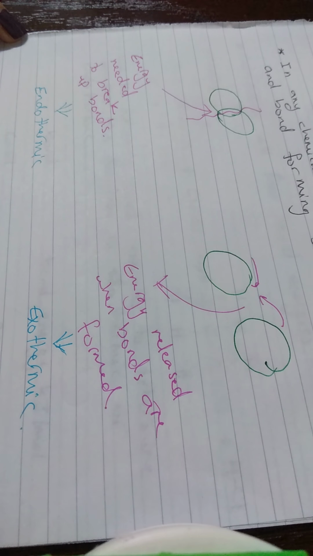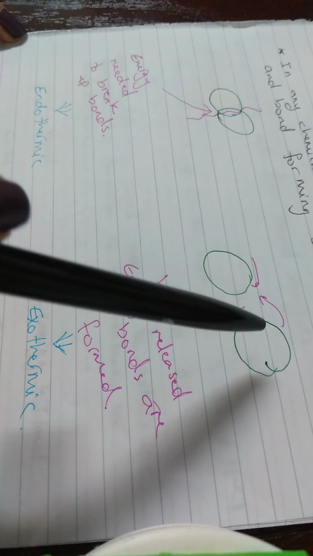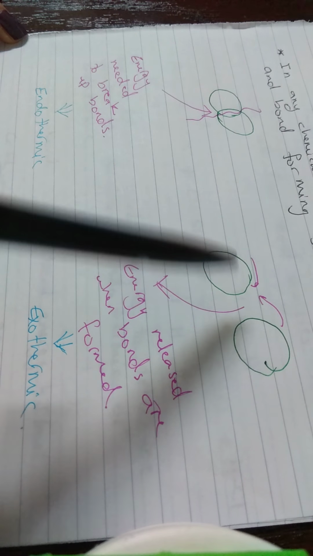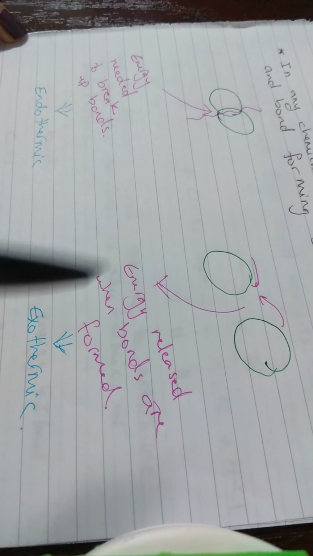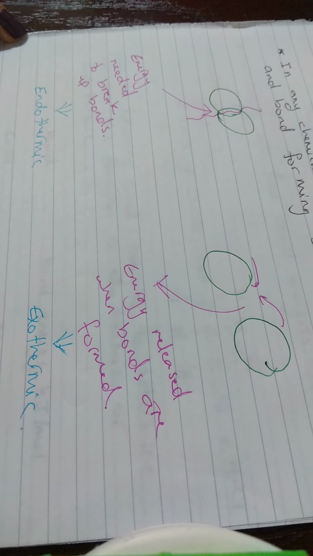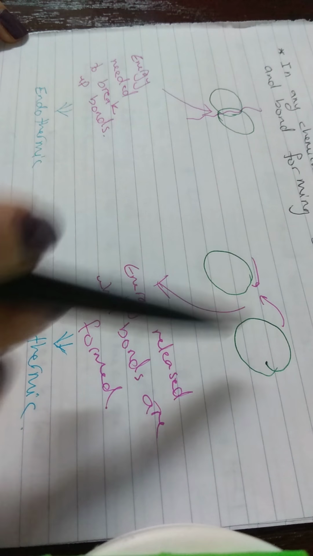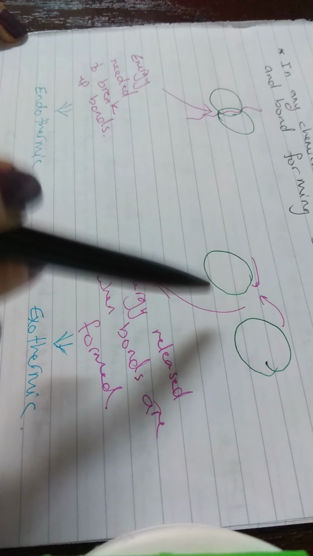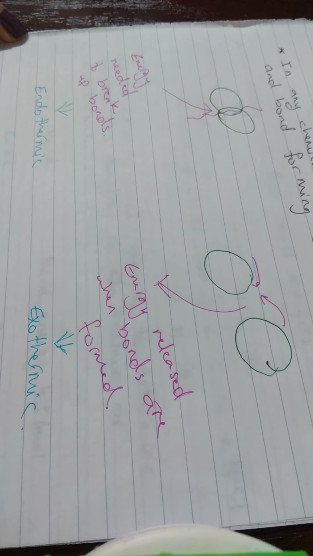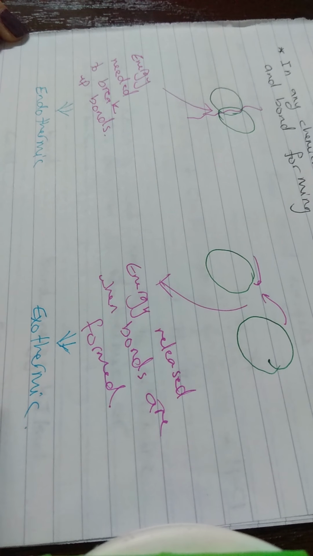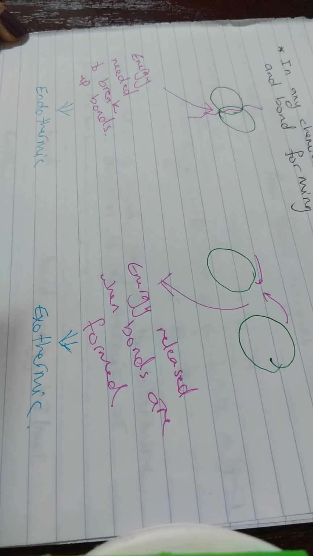But bond formation is an exothermic process, so when two atoms react with each other, they give out energy. So it's an exothermic process. And this is why any chemical reaction could be exothermic or endothermic.